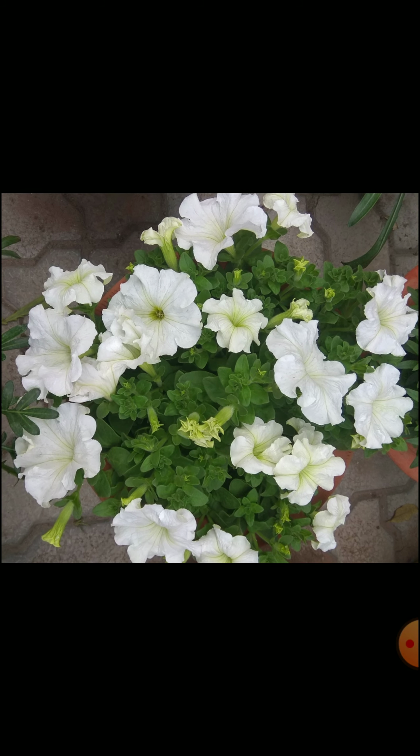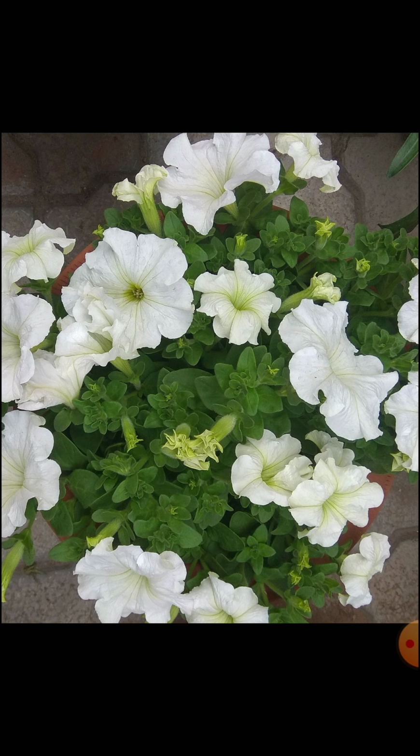Pollination is of two main types. One is self-pollination, another one is cross-pollination. Now, what is self-pollination? This is the picture of a petunia flower. The petunia is a bisexual flower. Bisexual flower means both stamens and pistil are present in the same flower.